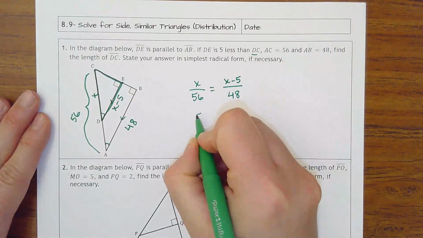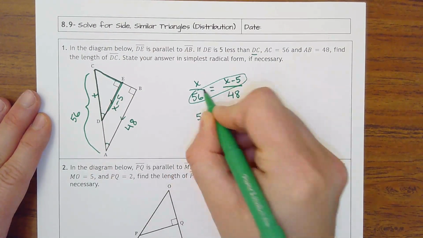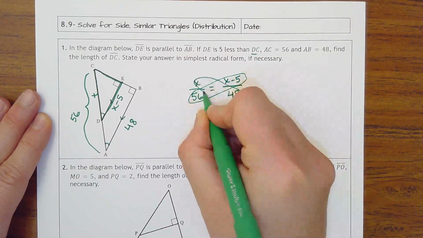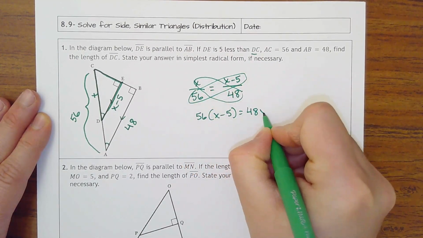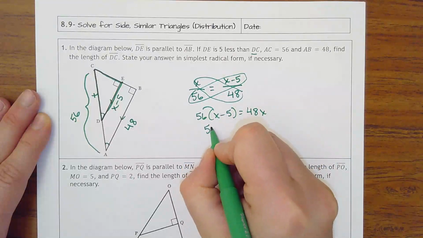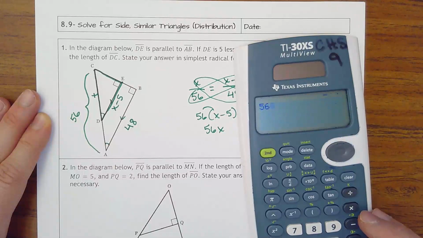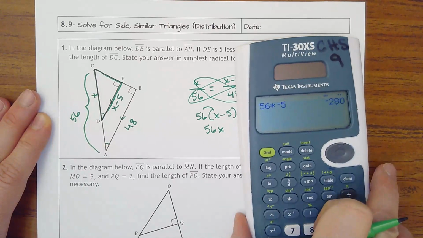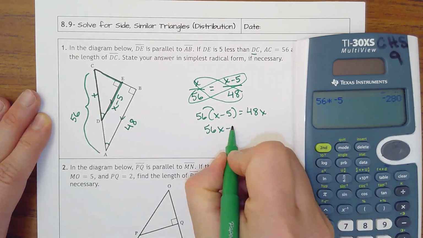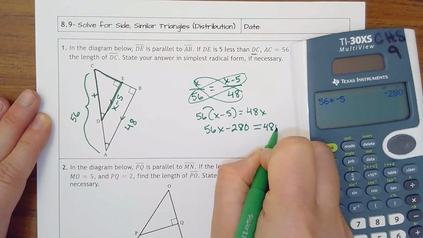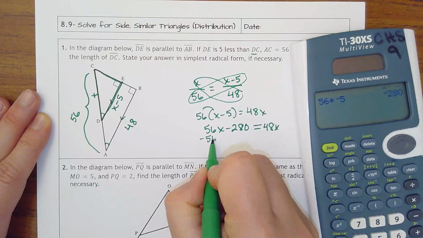Cross multiply, you get 56 times X minus 5 equals 48X. And you just solve. So you get 56X, 56 times negative 5 is negative 280. Now I'm going to subtract the 56X over.